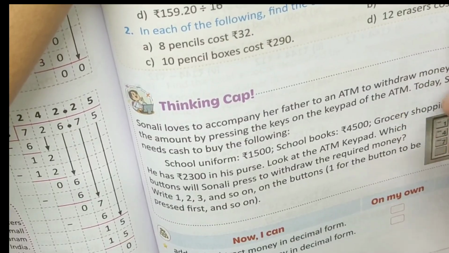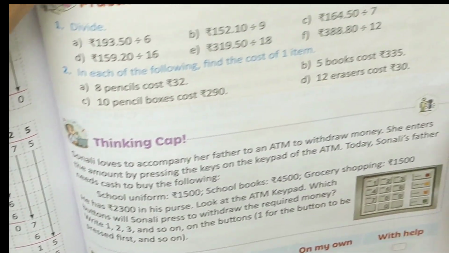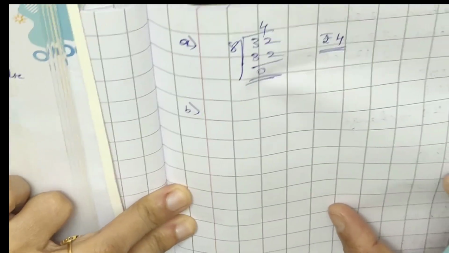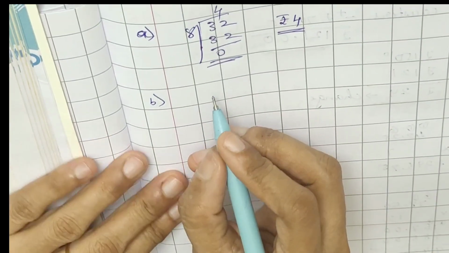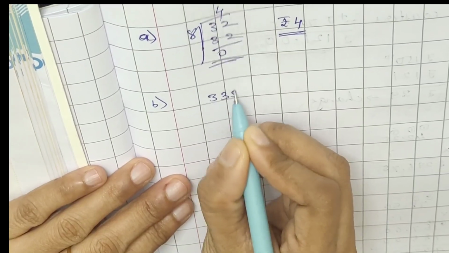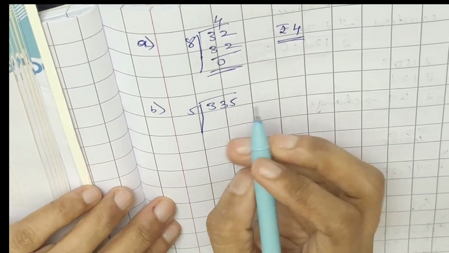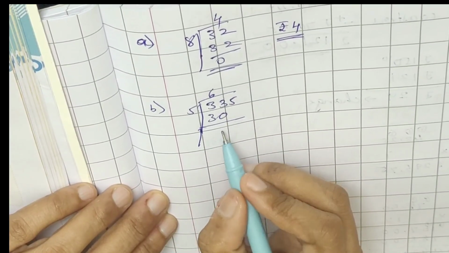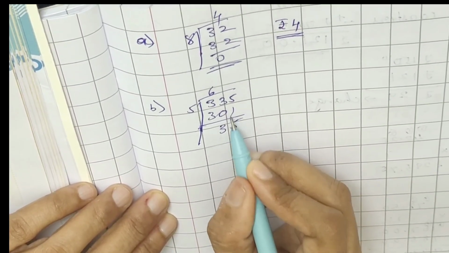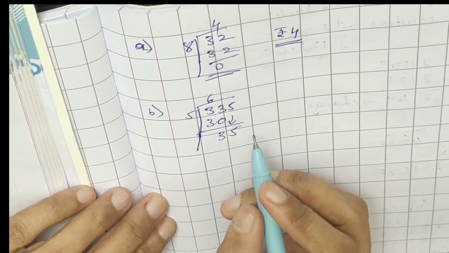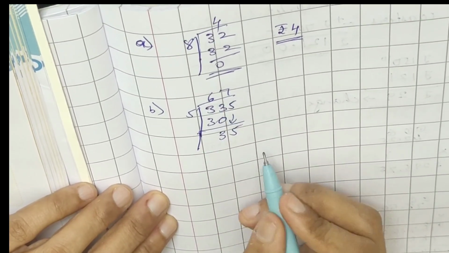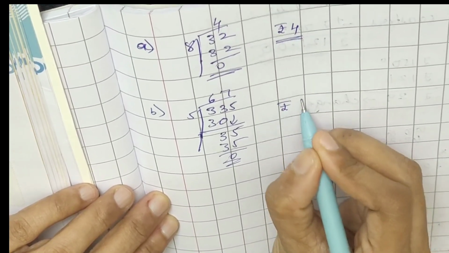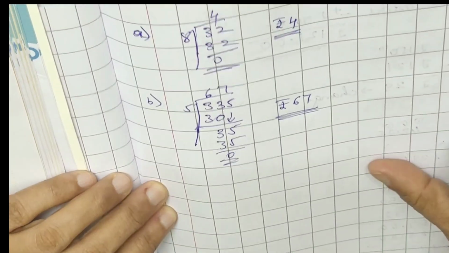Next, B. 5 books cost 335. 335 divided by 5. So the answer is rupees 67. Okay.